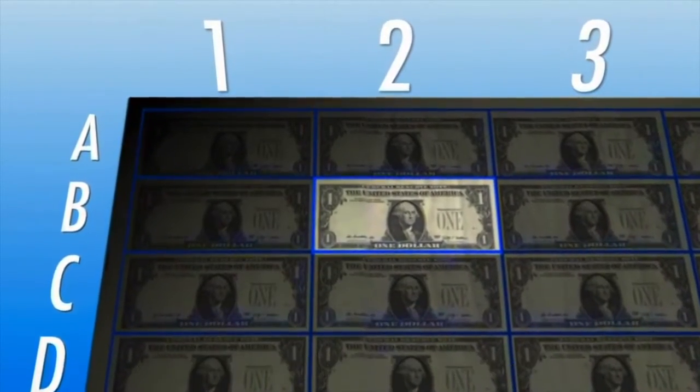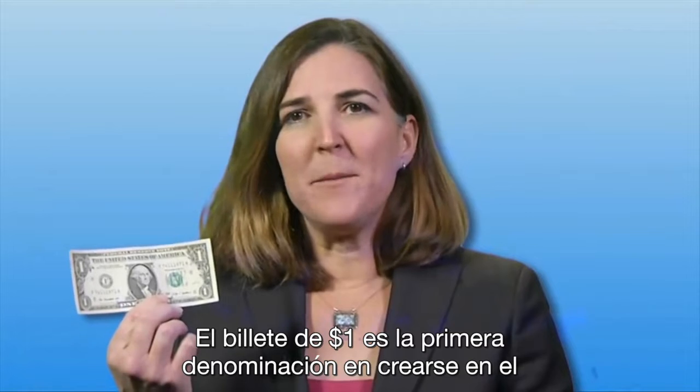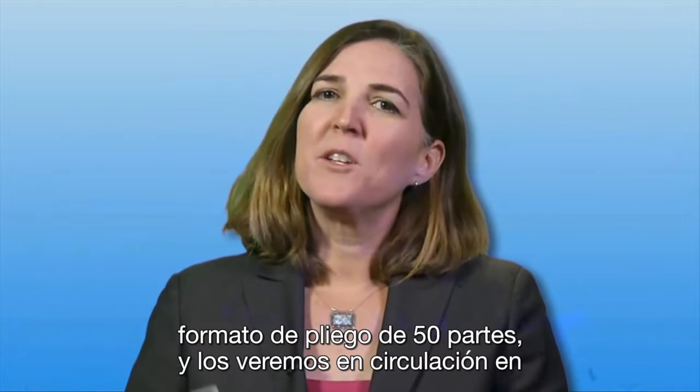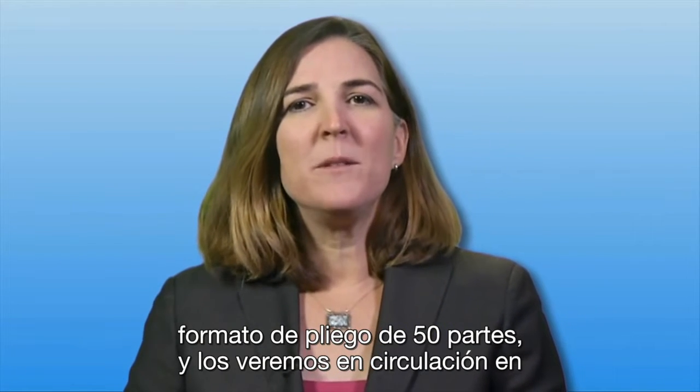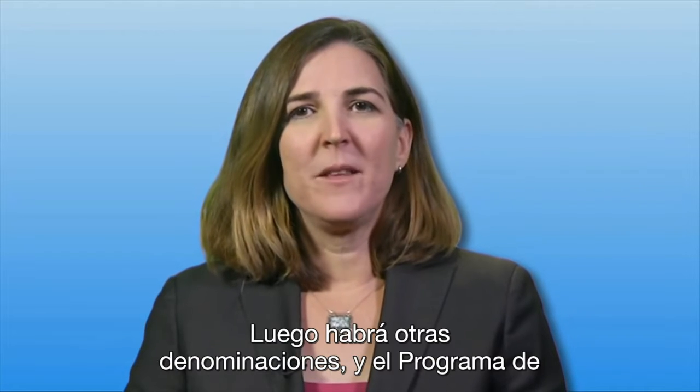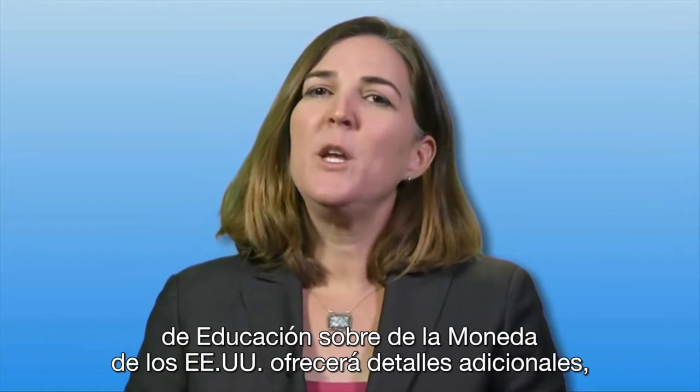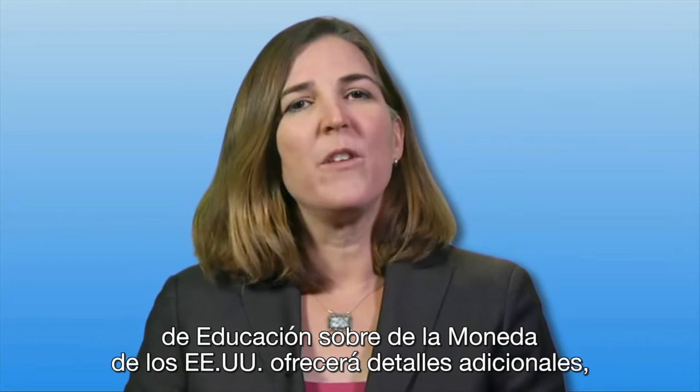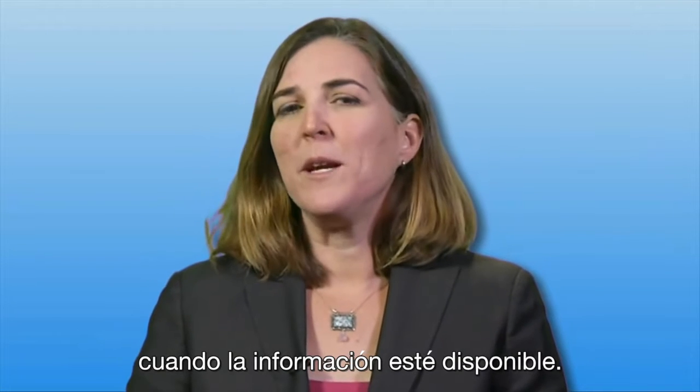B. The $1 note is the first denomination that will be manufactured for the 50 subject sheet format, and you will begin to see them in circulation in the weeks and months to come. Other denominations will follow, and the U.S. Currency Education Program will provide additional details as the information becomes available.